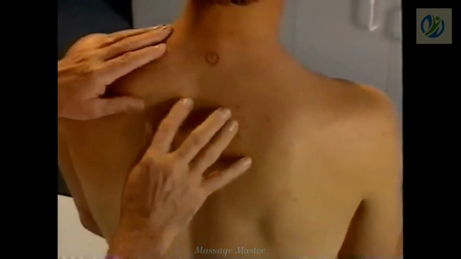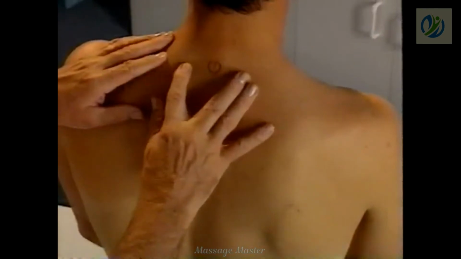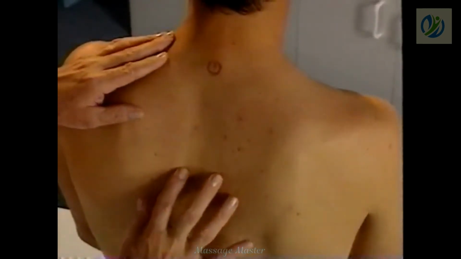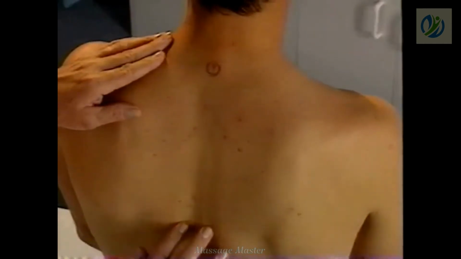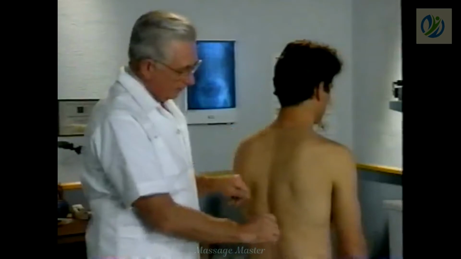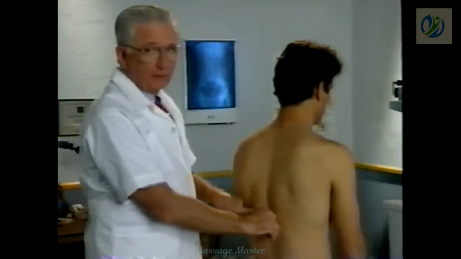Now in the thoracic spine, the widest transverse processes are at T1, and as you go down the thoracic column, the transverse processes become more and more medial until by the time you get to T12, they're very close to the midline.